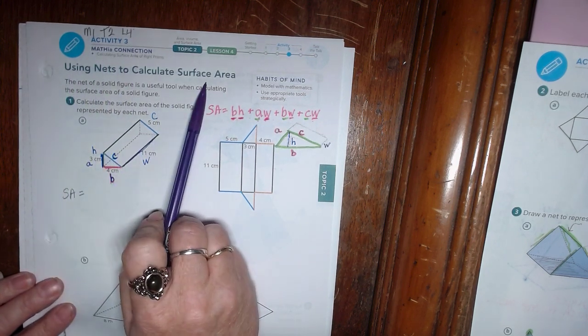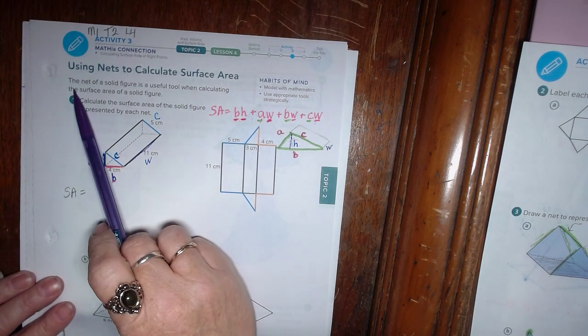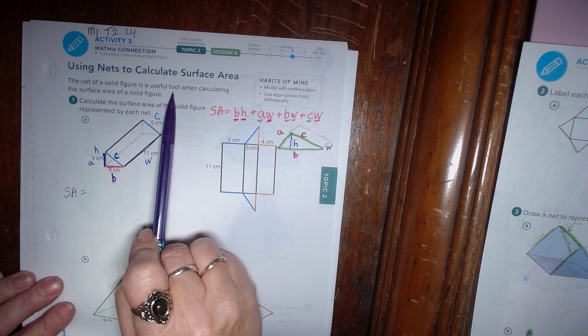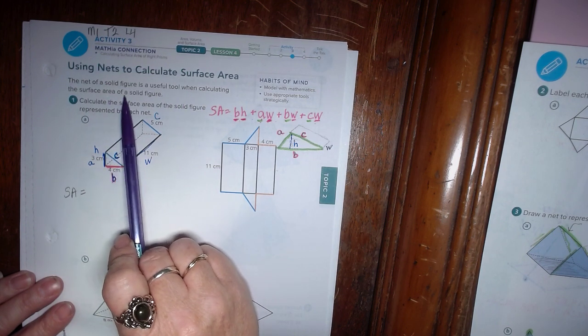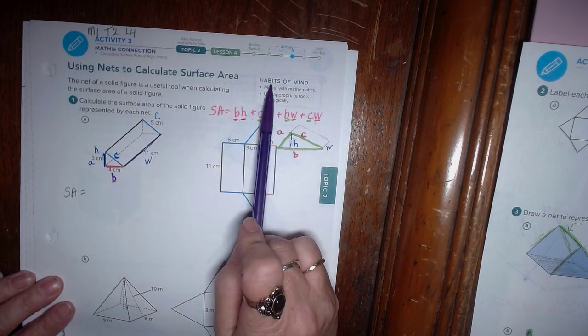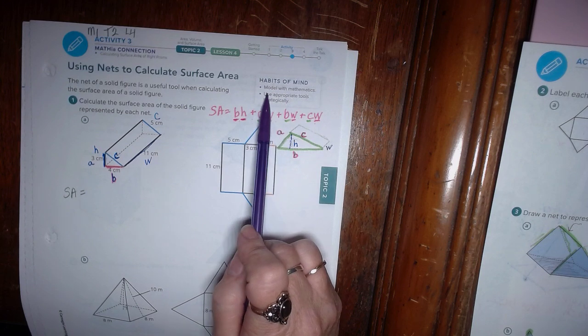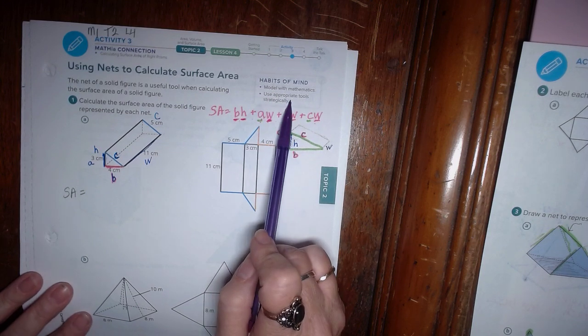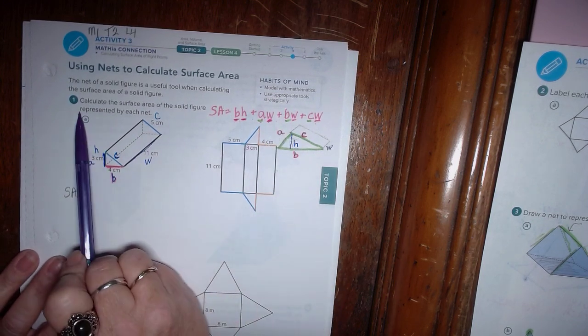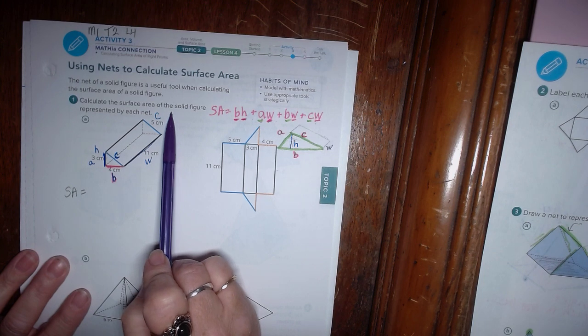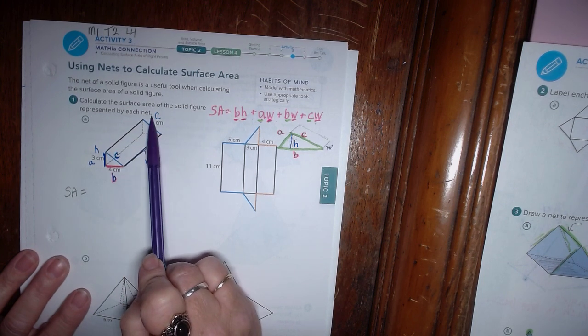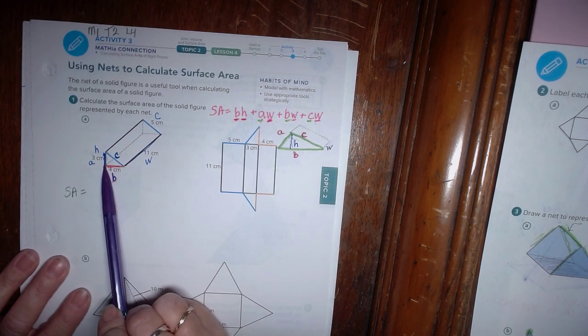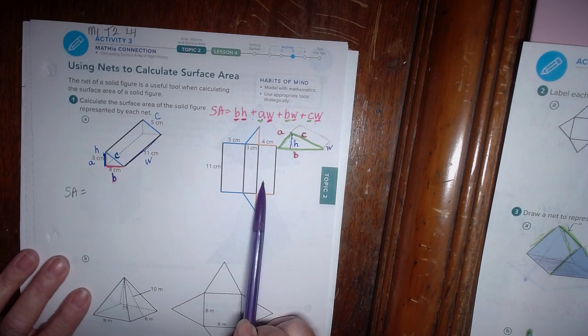Activity 3, using nets to calculate surface area. The net of a solid figure is a useful tool when calculating the surface area of a solid figure. Habits of mind: model with mathematics and use appropriate tools strategically. Number 1 says to calculate the surface area of the solid figure represented by each net. So we have this right triangular prism and its net.